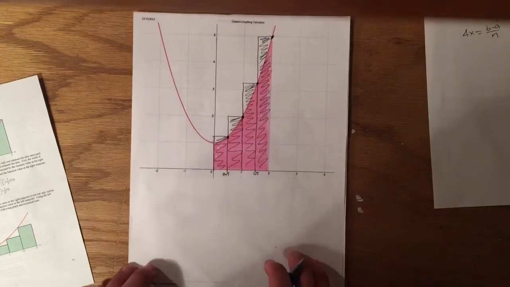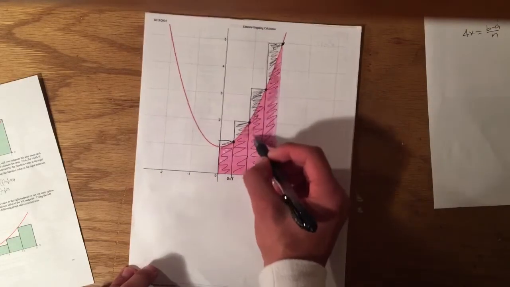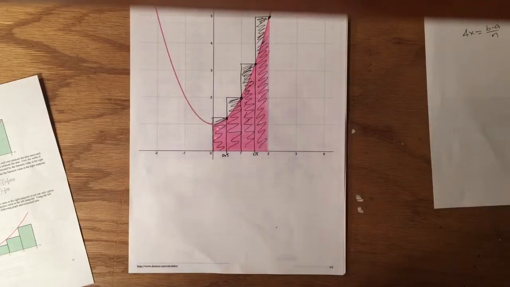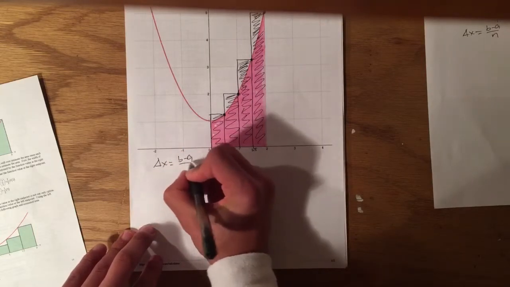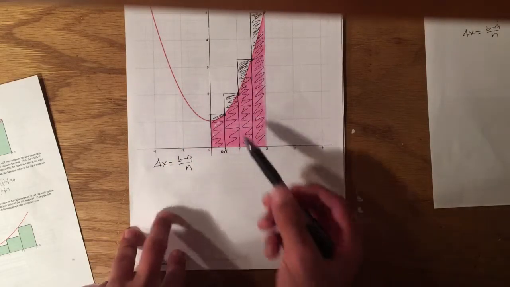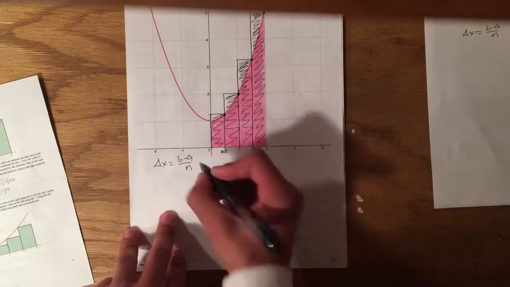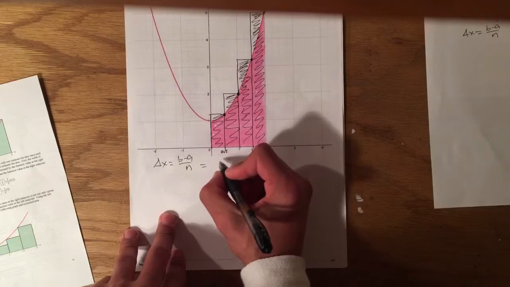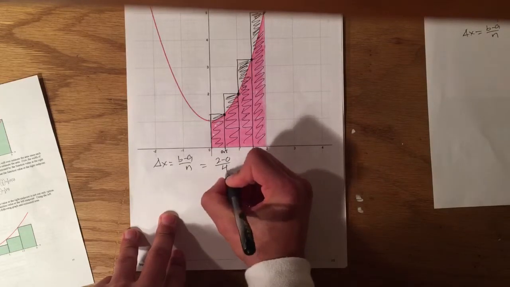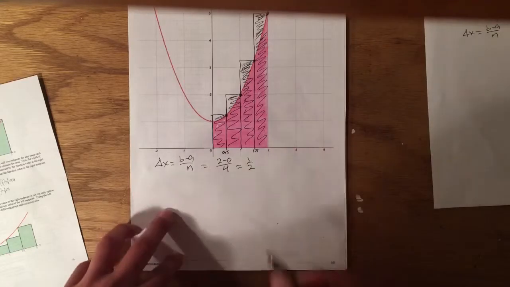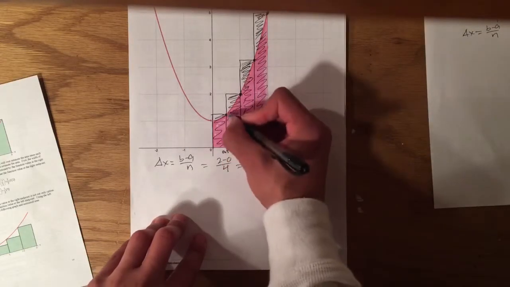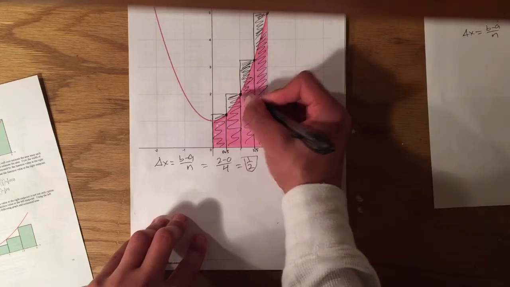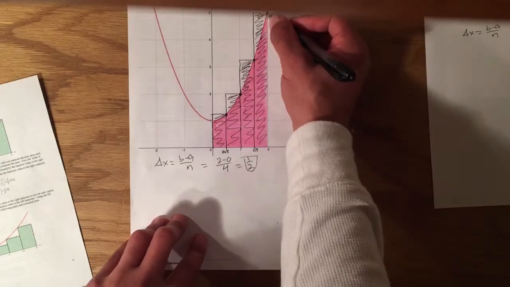Now to take the area of these regions, you want to take your delta x, which was b minus a all over n, where we divided this into 4 parts. So our delta x is 2 minus 0 over 4, which equals 1/2. Now we want to take each value that we have here: this is 1/2, this is 1, this is 1.5, and this is 2.